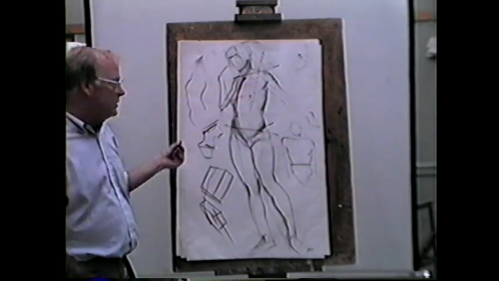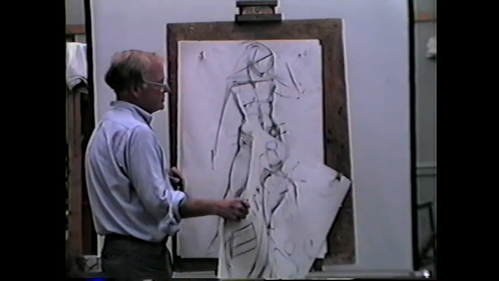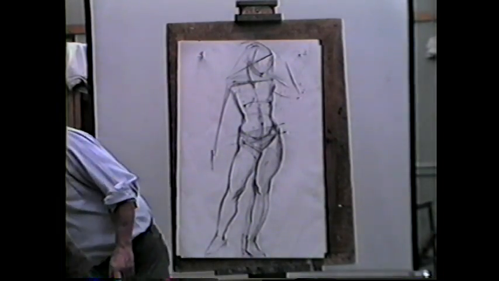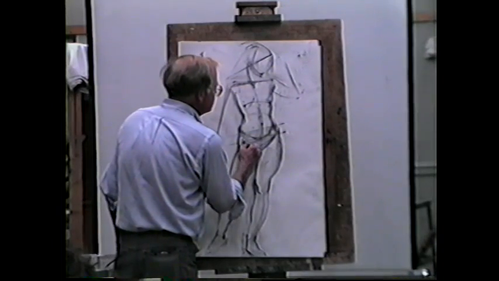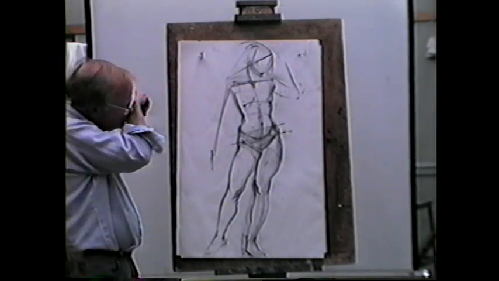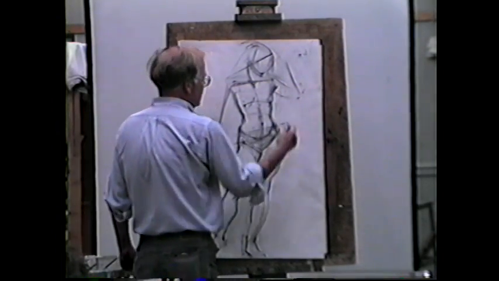Why am I going over all this? Because if your figures are too stiff, you won't like it. And I won't like it. And the sculpture teachers won't like it. Etc., etc. So you're looking for movement. If it doesn't move, it's all over.